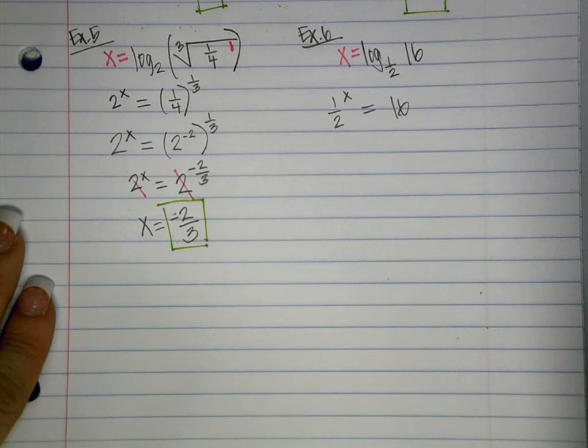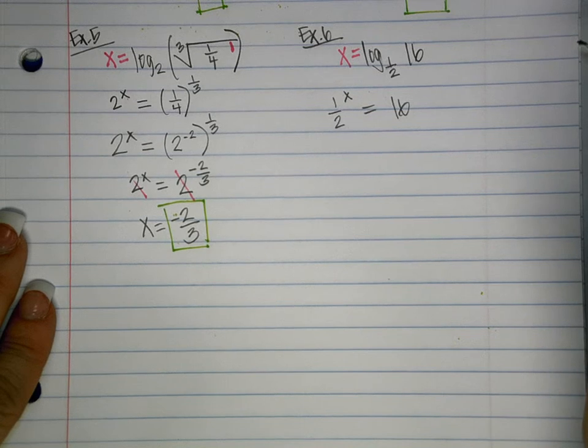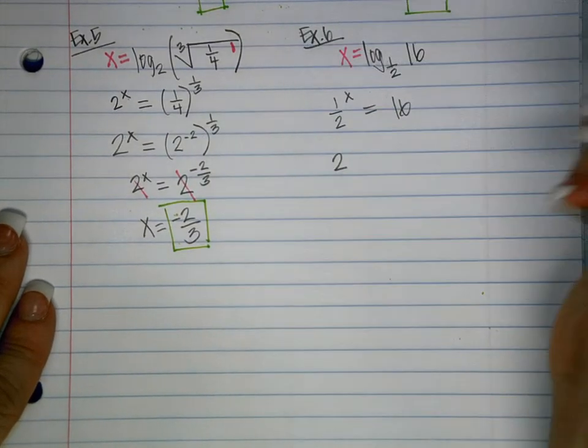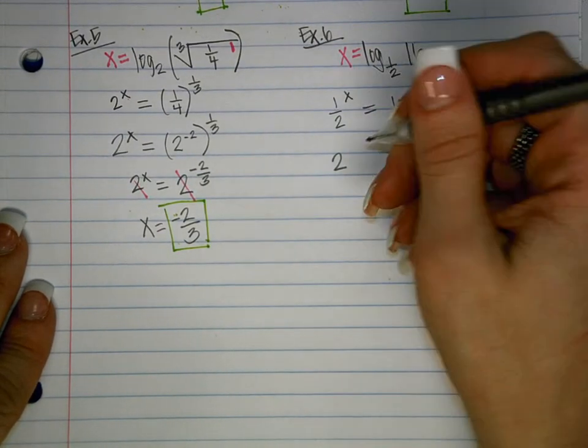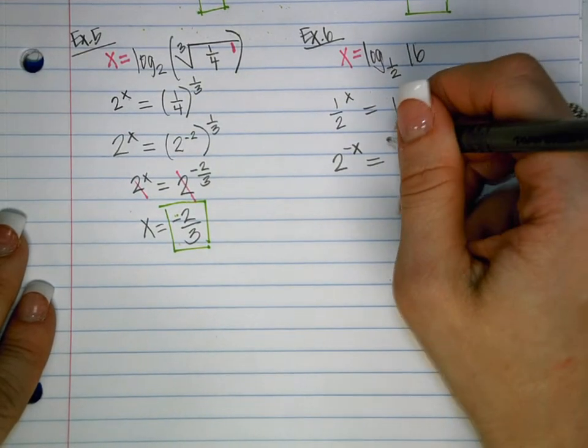Okay, did we all get 1/2 to the x equals 16? From here, what is the common base? 2. So 2 to what power equals 1/2? The -1, so 2 to the -x equals 2 to what power equals 16?